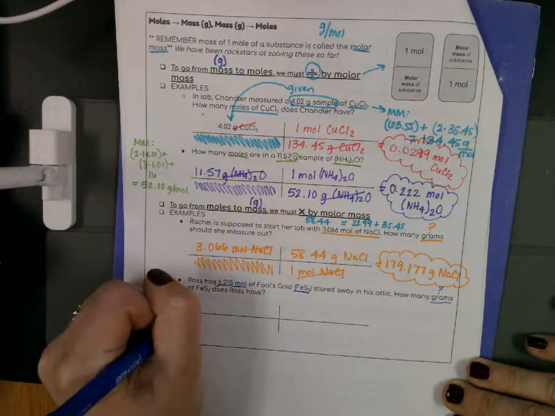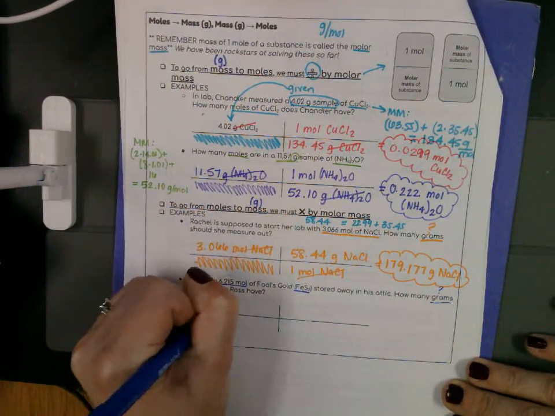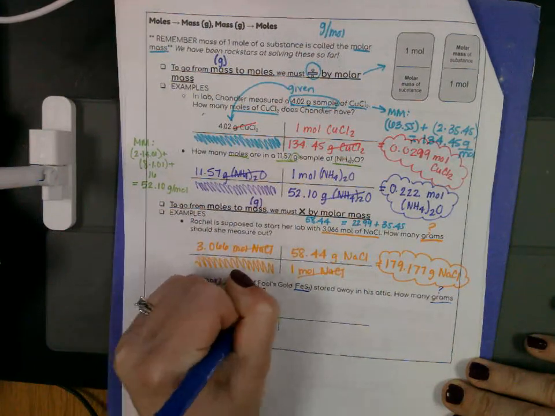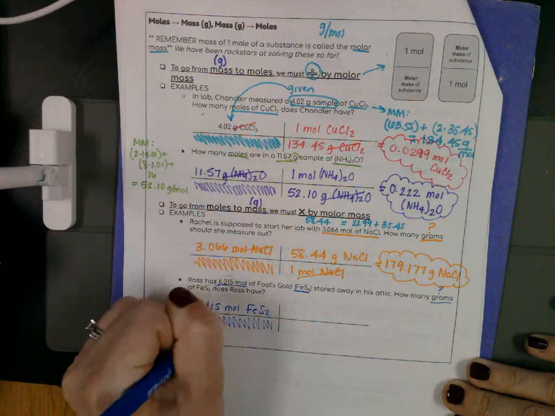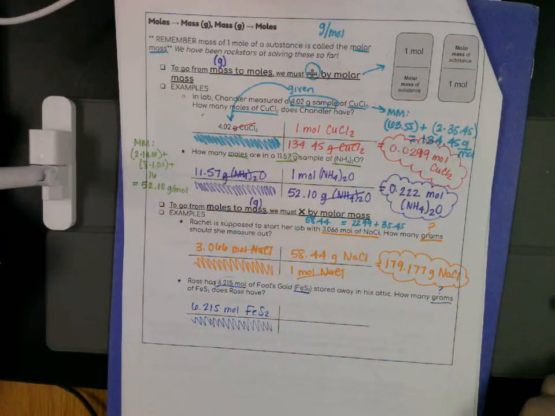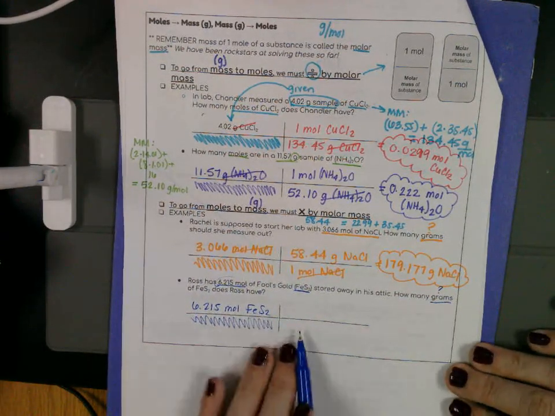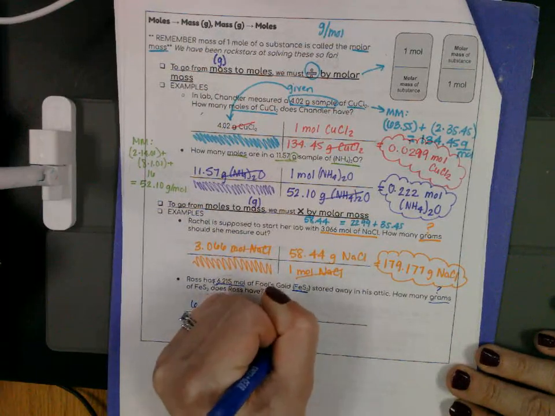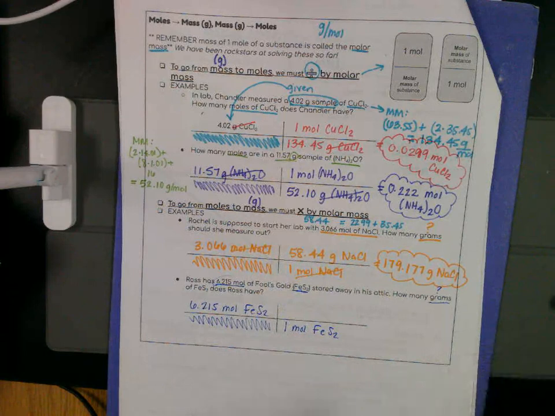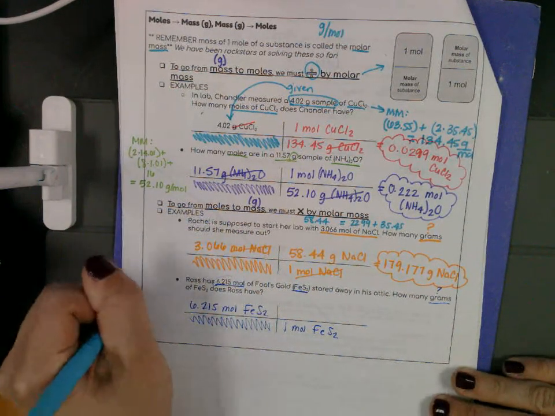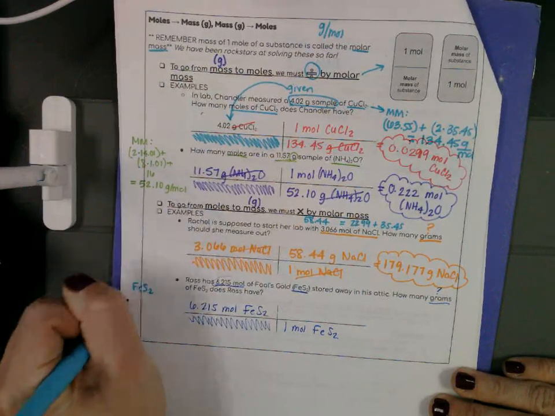My given goes in the top left, just like always. I'm going to scribble out that bottom. In this case, we know that 1 mole has to go on the bottom to cancel the units. And now we just need to solve for our molar mass of FeS2.